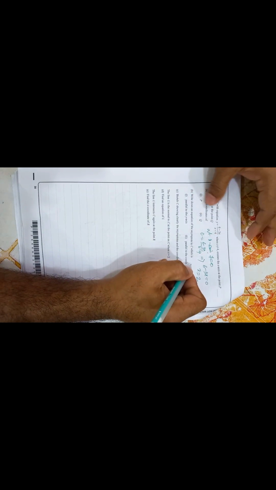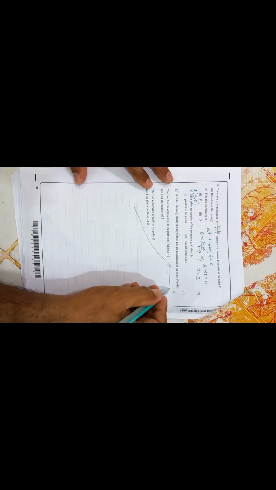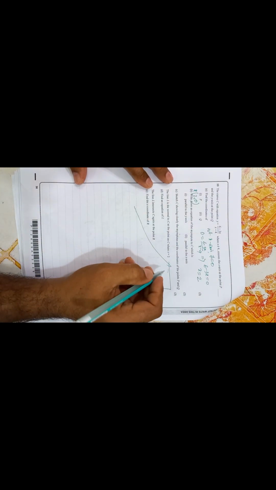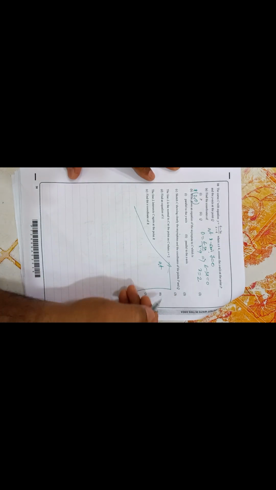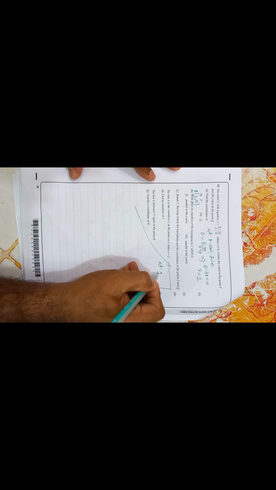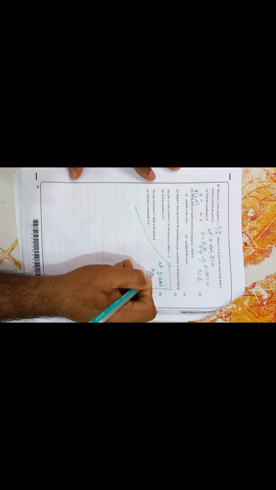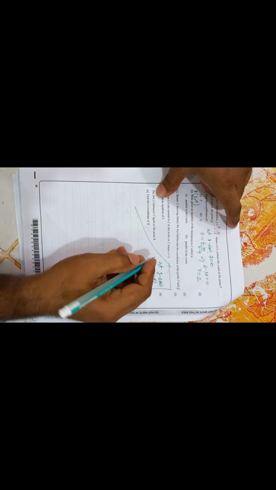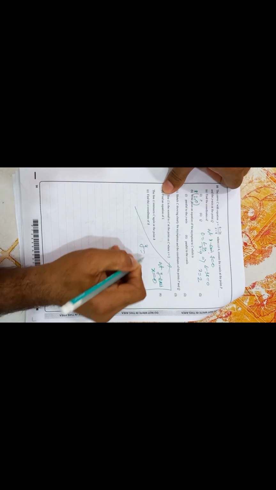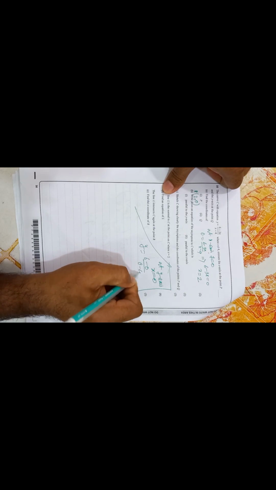The coordinate is P. So P is x comma y, that is 2 comma 0. Now for Q, again we write at the y-axis, x equals 0. Then y equal to (6 minus 0) over (0 minus 4), that is minus 1.5.